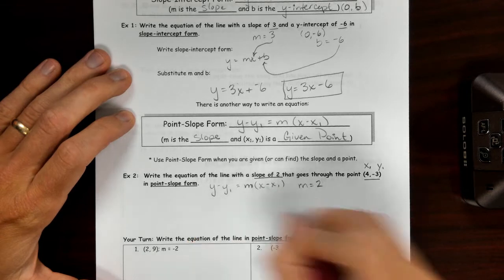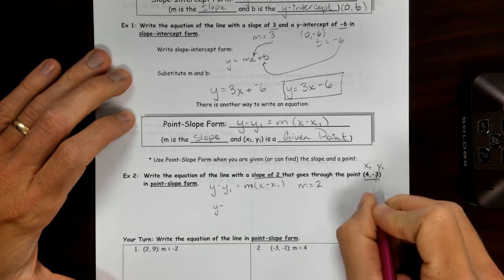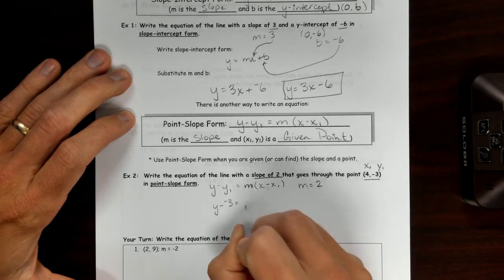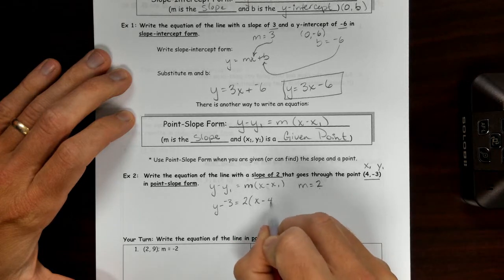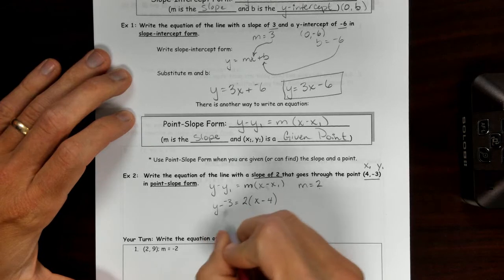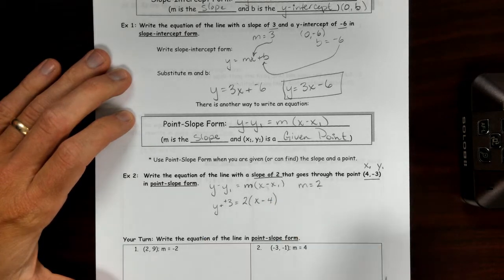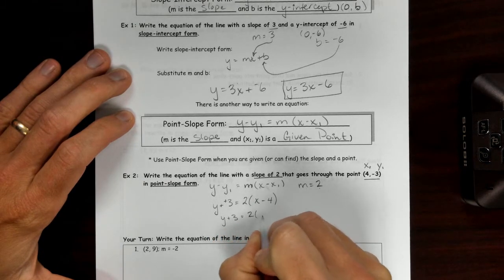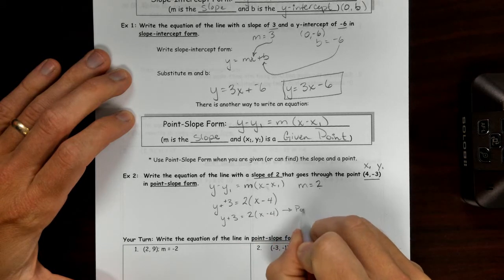So y minus y1, again, y1 is -3. So y minus -3 is equal to m, but we know what m is. M is 2. Times x minus x1, which we have x1 of 4. So let's fix this right here. We got y minus -3. That's going to change, two negatives right there, to make it y plus 3 is equal to 2 times x minus 4. So there is your point-slope form.